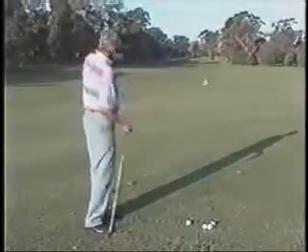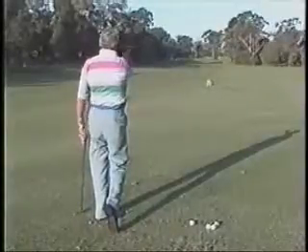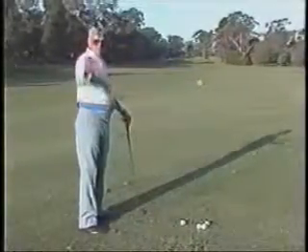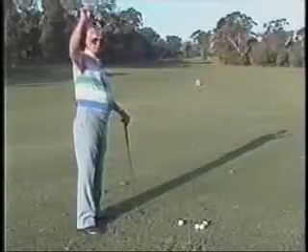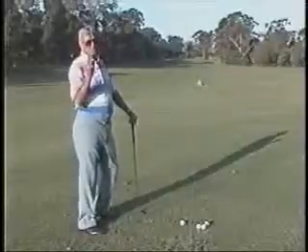If I point down the target line, say that is forward. That is a forward direction. Opposite of the forward direction is a backward direction. Right? That's up and that's down. Now I believe those terms are pretty universal.